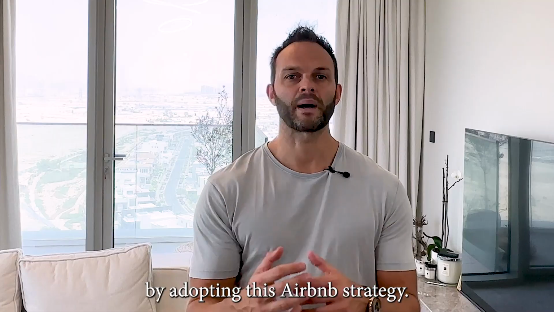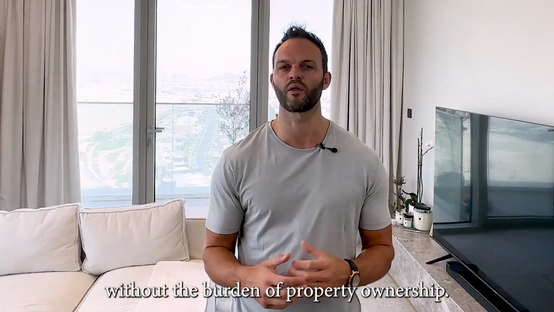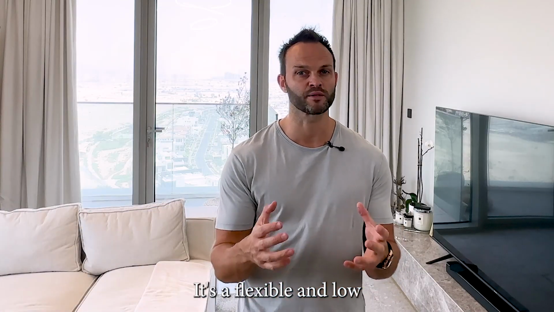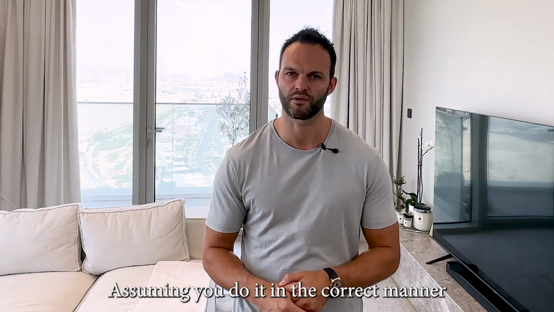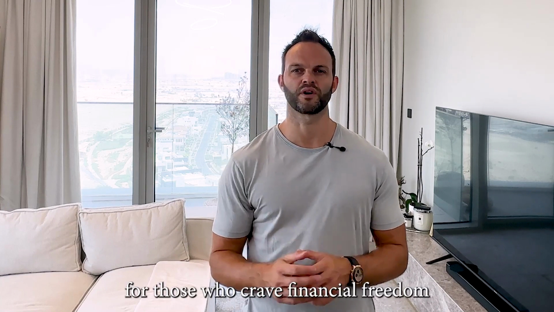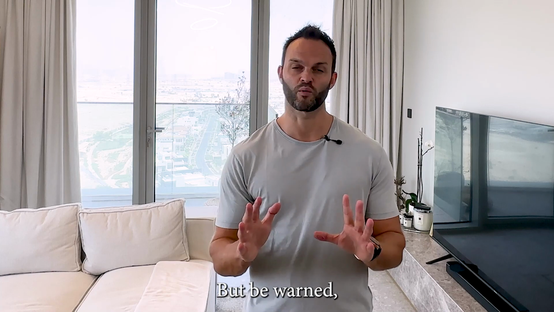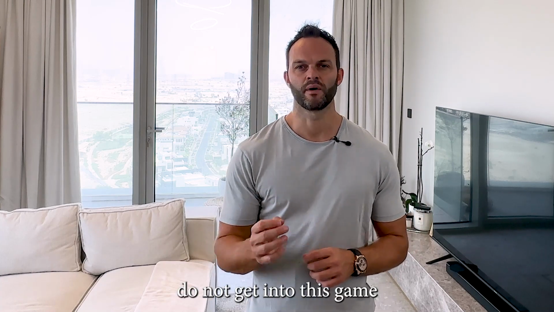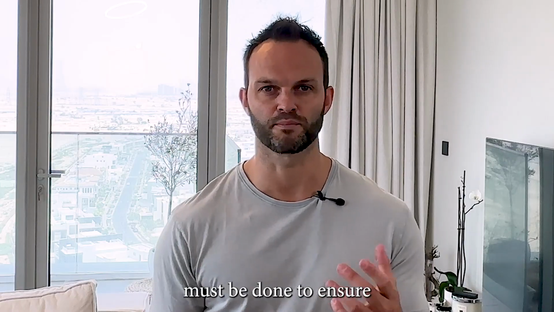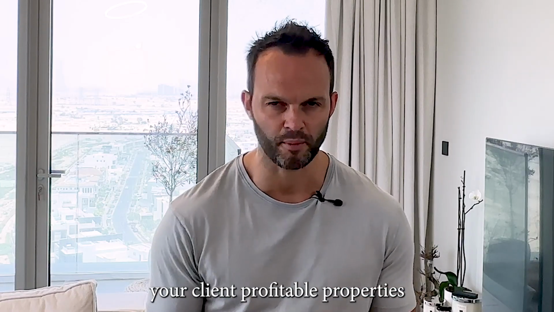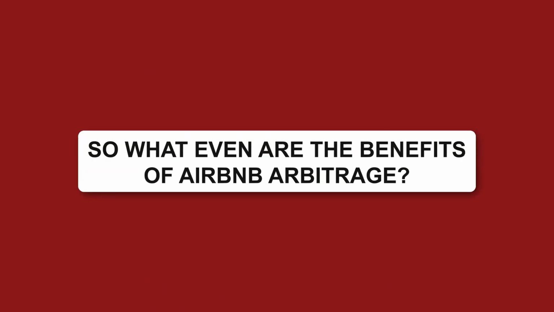We continue. By adopting this Airbnb strategy, you're essentially becoming a property rental entrepreneur without the burden of property ownership. It's a flexible and low-risk way to generate income in 2023, assuming you do it in the correct manner, and it's perfect for those who crave financial freedom and want to dip their toes in the hospitality industry. But be warned, do not get into this game before you are fully up to speed. Not every property works, and thorough research must be done to ensure you're acquiring profitable properties that will work for the long term.